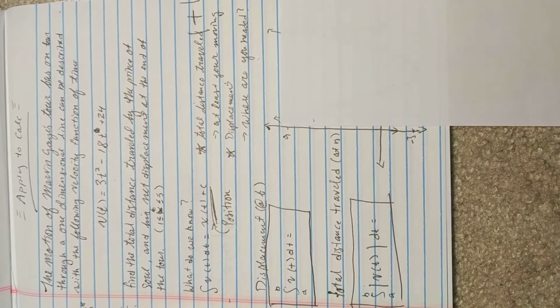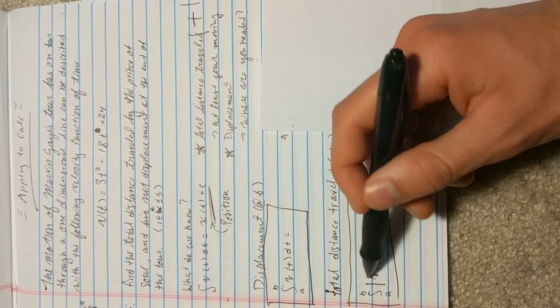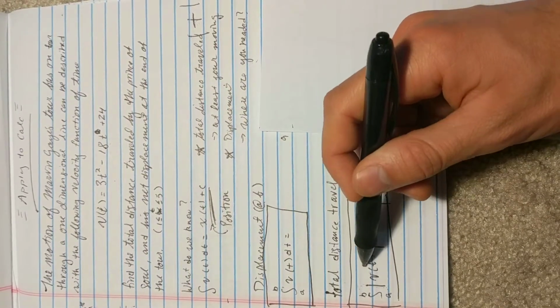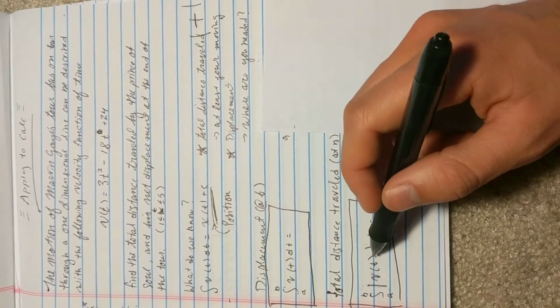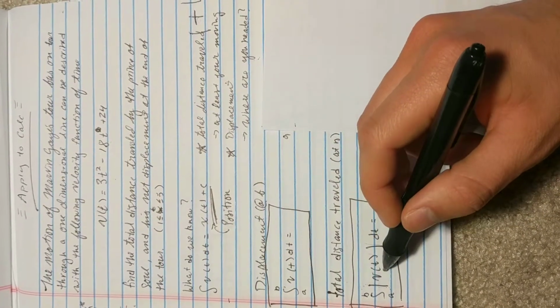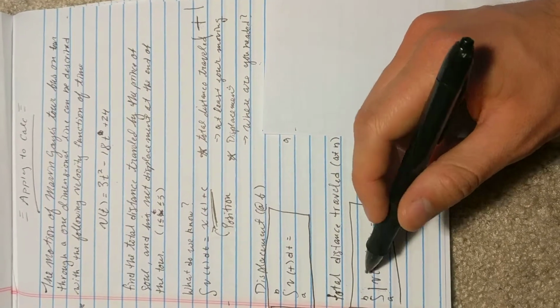Total distance traveled is a little more nuanced, right? You've got your interval here from A to B, but you're going to take the absolute value of the function v of t. This is because it doesn't matter how negative or positive you're going to be. At least you're moving, right? So you're going to account for your motion in the negative direction as positive.